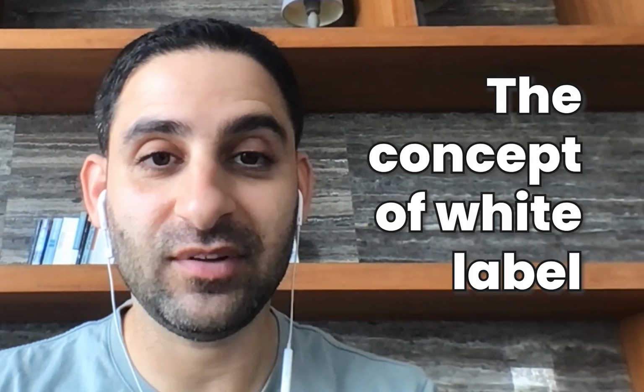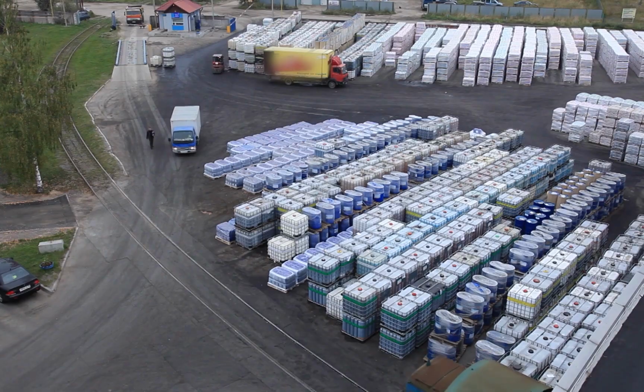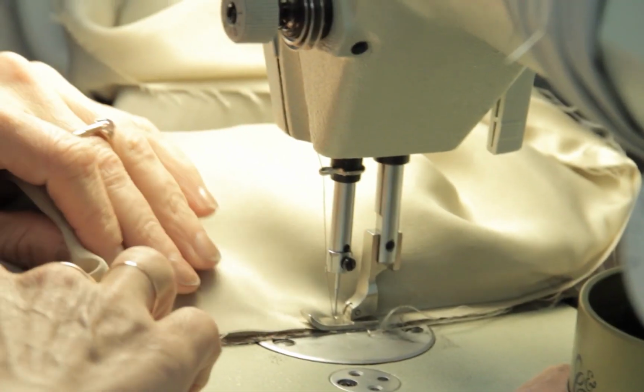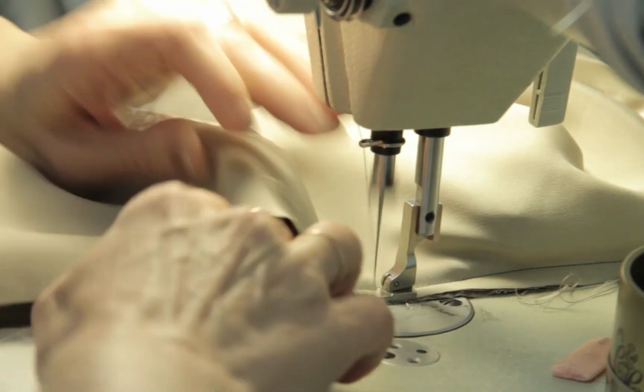Now, what that means is I want you to understand the concept of white label. So white label, just pretend for a second that you've got a factory in China and they manufacture t-shirts. That's just what they manufacture, okay? Or mugs or whatever. And they all get manufactured in the same place. Then company XYZ comes in and gets the t-shirts and puts their logo on the t-shirt.